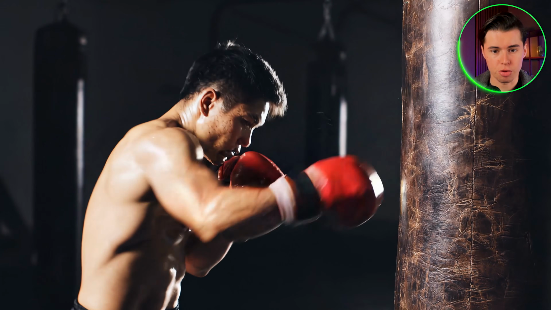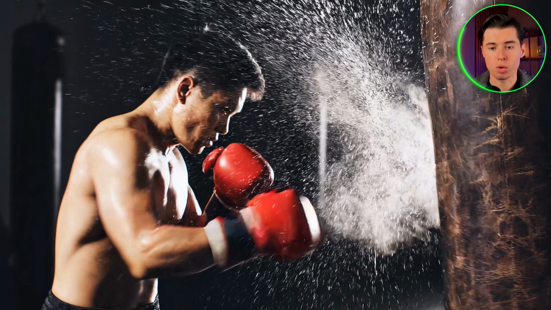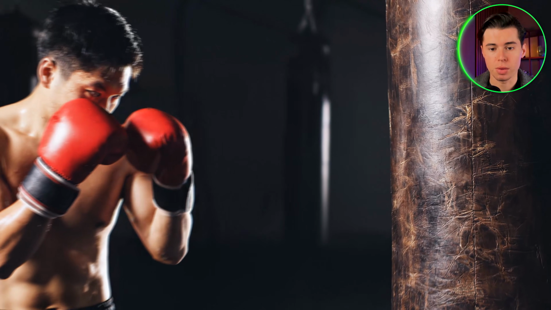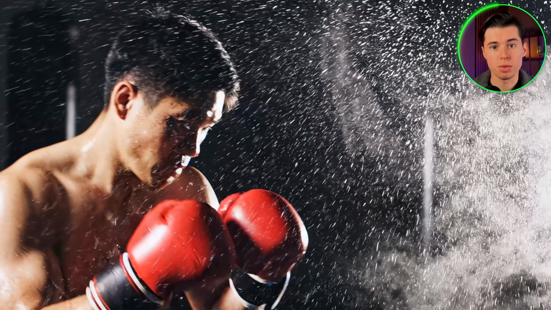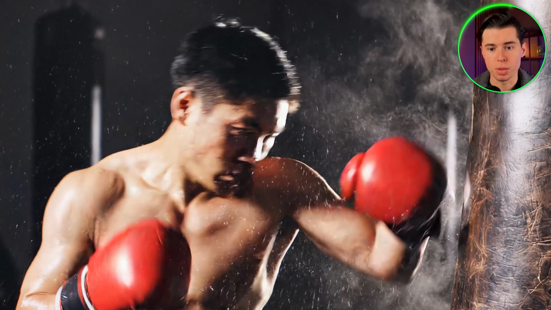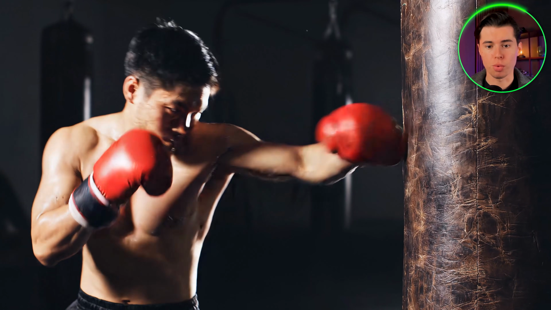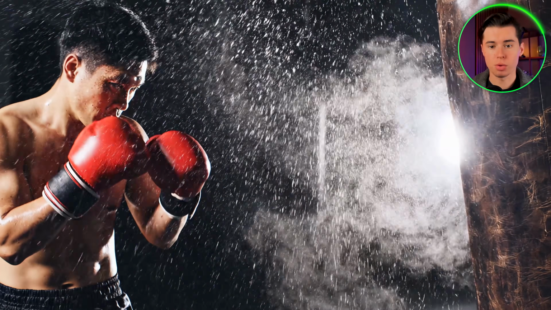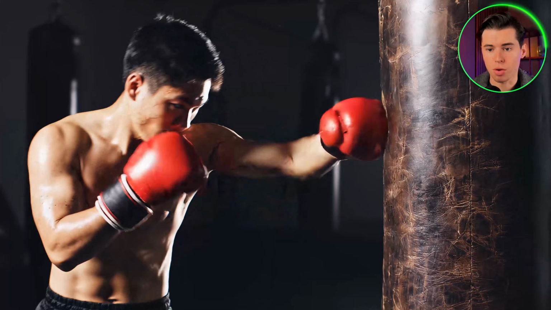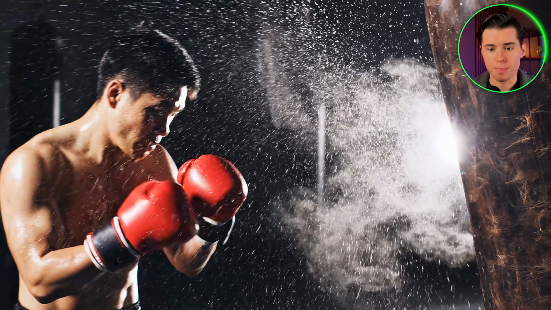Now, the first thing that stands out before we even get to the motion is just how high the quality actually is. It honestly feels like it was shot with a professional camera, because you can see all the small details on the punching bag, and even the sweat on his skin where the light is catching it from the left side. Now, the motion is also really clean, and my favorite part is the moment he smashes into the bag. The problem is the water particles look quite off. So overall, this is a really strong generation for Google VO.